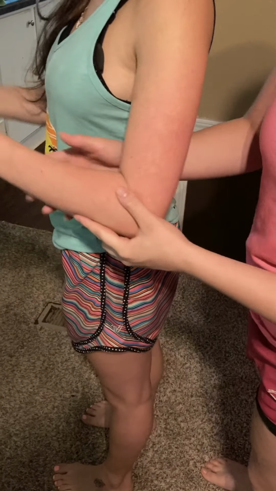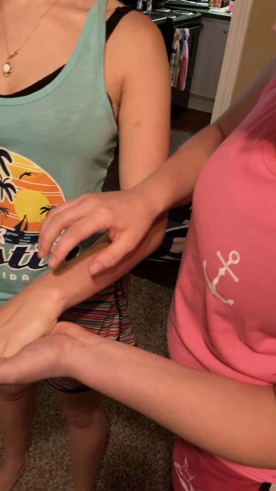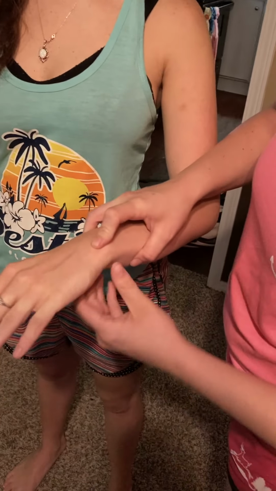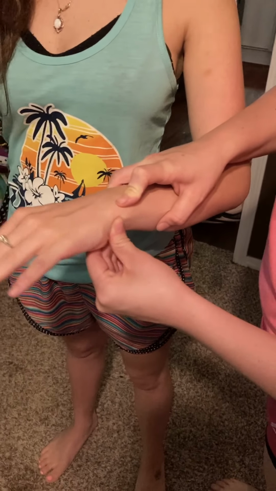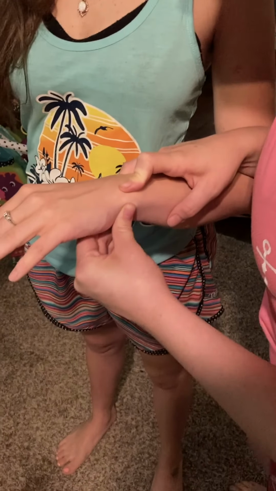So next we're going to find our olecranon. That's just right there. And then our ulnar styloid process. So you're going to find the head of the ulna, and that is just right here beside it, that sharp point right there. That's your ulnar styloid process.